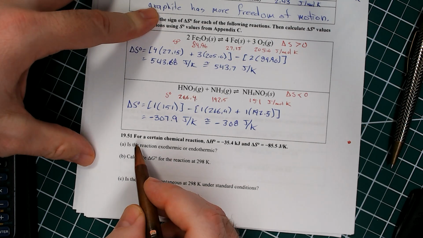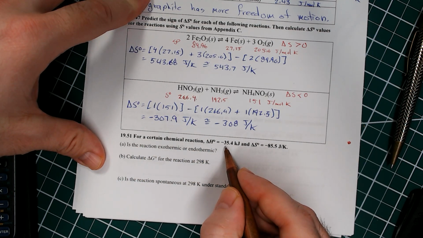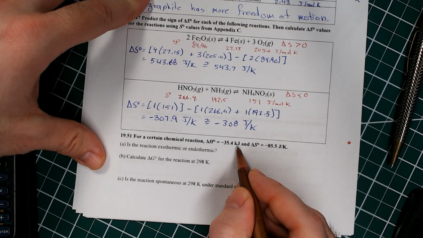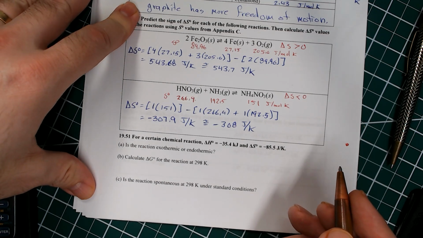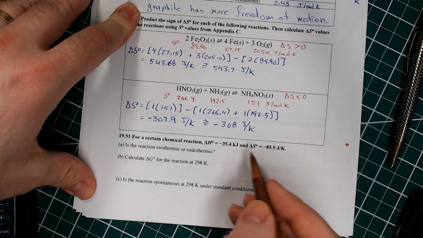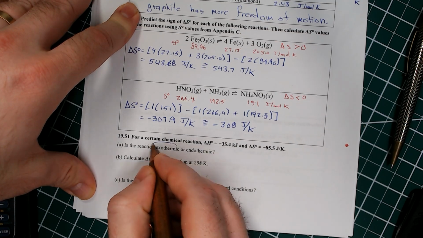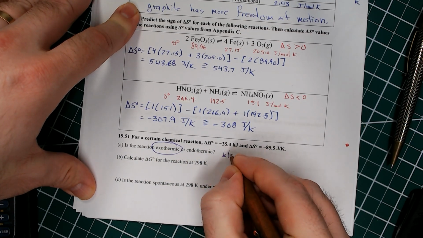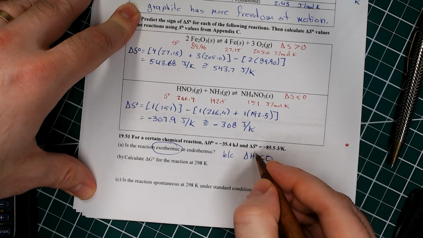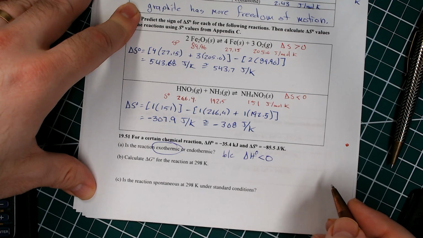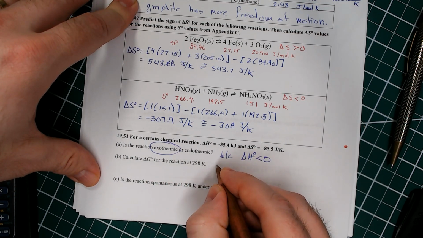So here on number 51, for a certain chemical reaction, delta H is negative 35.4 kilojoules. Well, right away, that tells us, is this reaction endothermic or exothermic? And that means it is exothermic because delta H is negative. So I'm going to say exothermic, and that's because delta H is less than 0. And I'll put delta H standard is less than 0. We now want to calculate delta G for this reaction at 298.